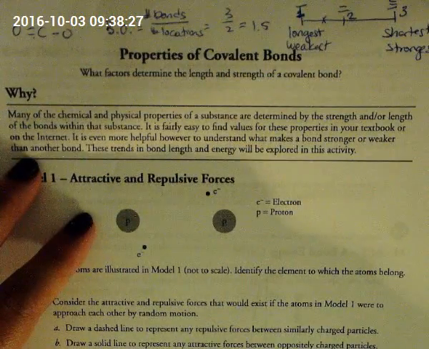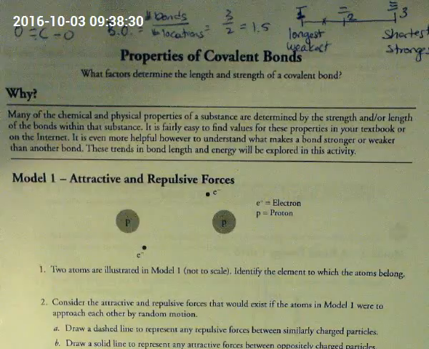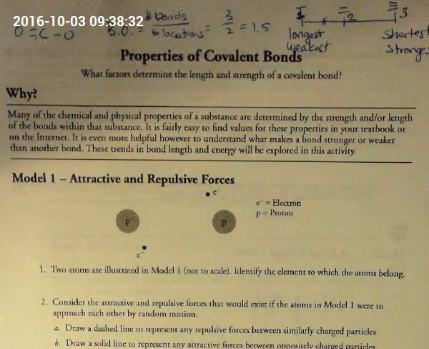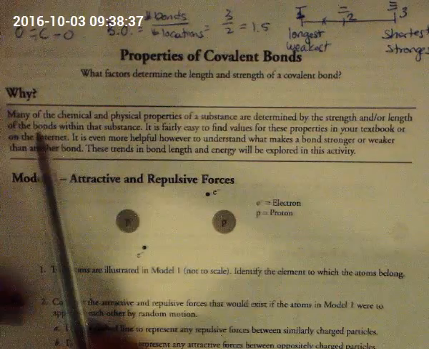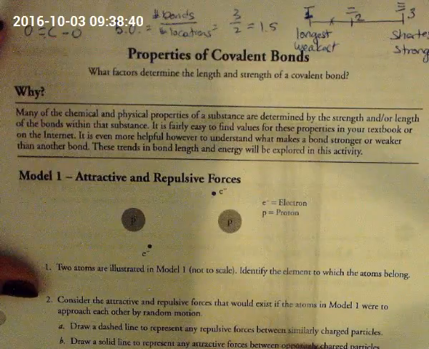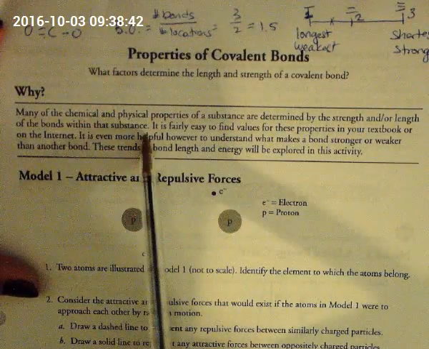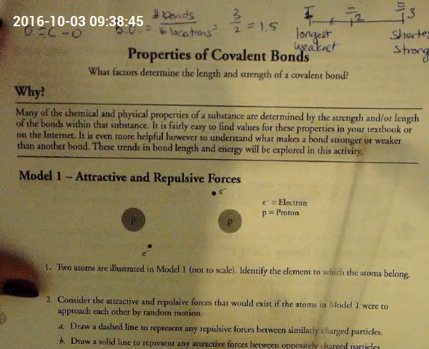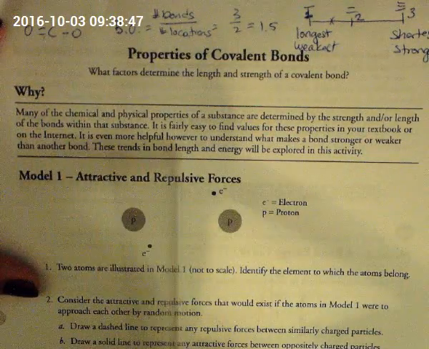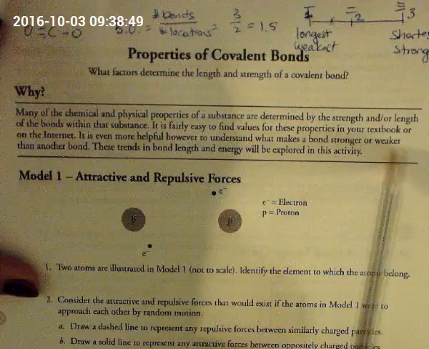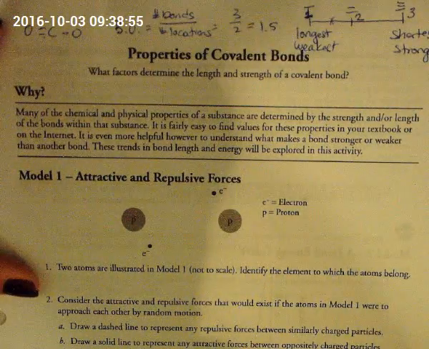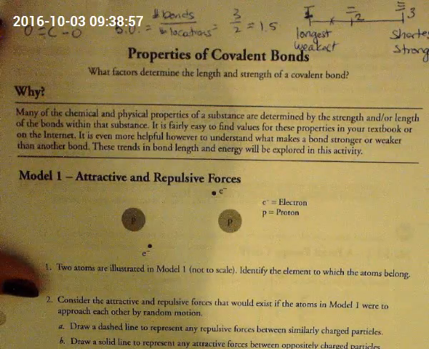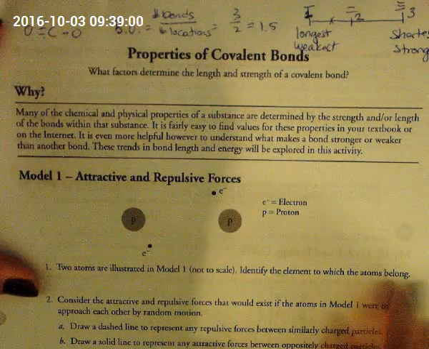Okay? So this POGL goes into a lot more detail about strength and length. We'll see what we make of it because it talks about internuclear distances. All right? So let's read the why. It says, many of the chemical and physical properties of a substance are determined by the strength and/or length of bonds within that substance. It's fairly easy to find values for these properties in just your textbook or on the internet. It's even more helpful, however, to understand what makes the bond stronger or weaker than another bond. These trends in bond length and energy will be explored in this activity. Whether they do it well or not is questionable, but we're going to do our best, okay?